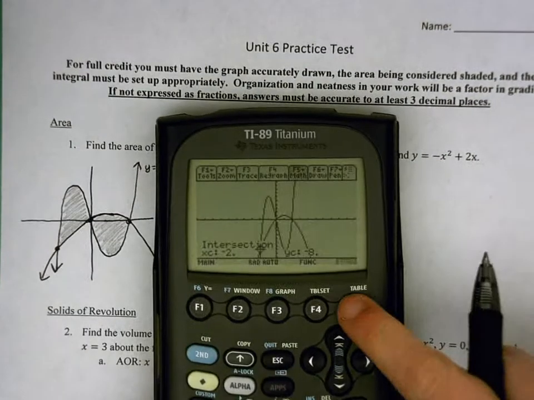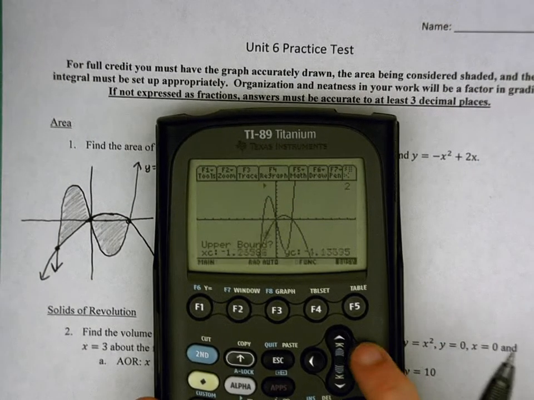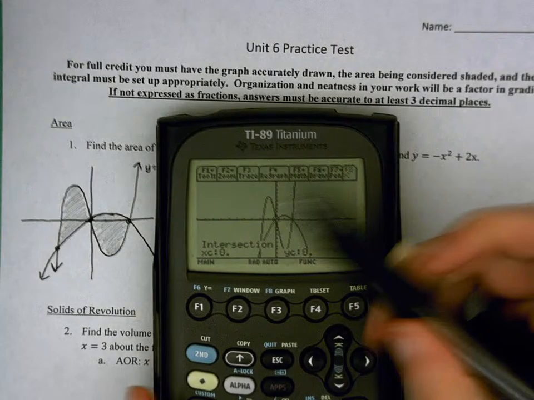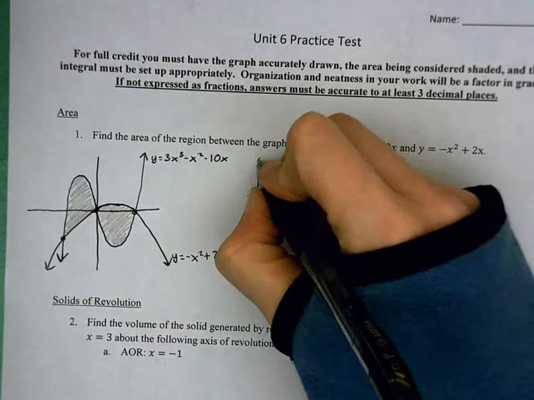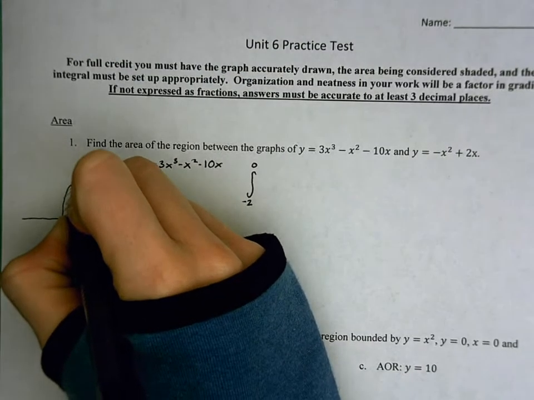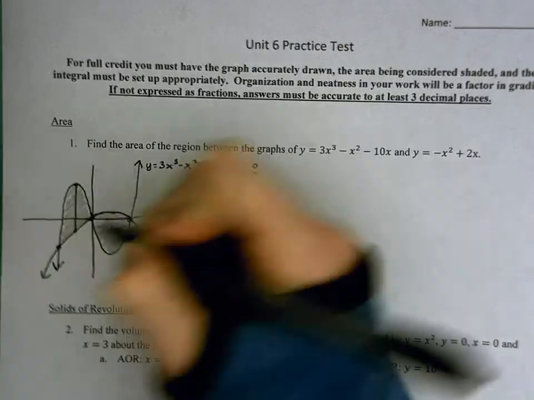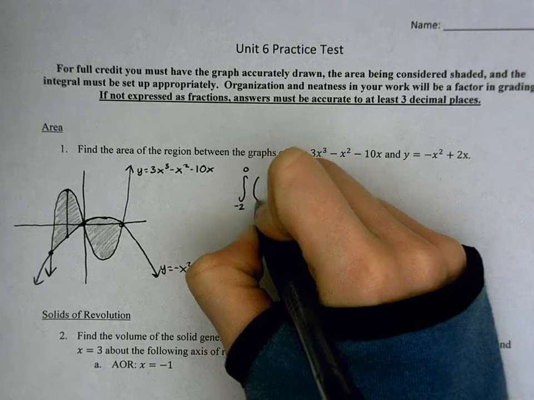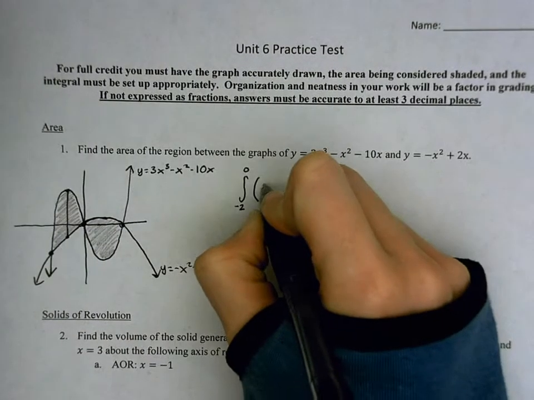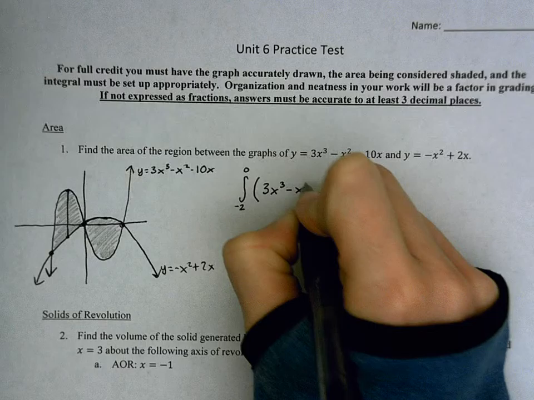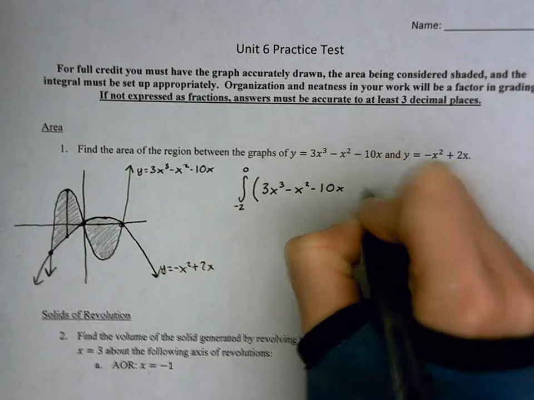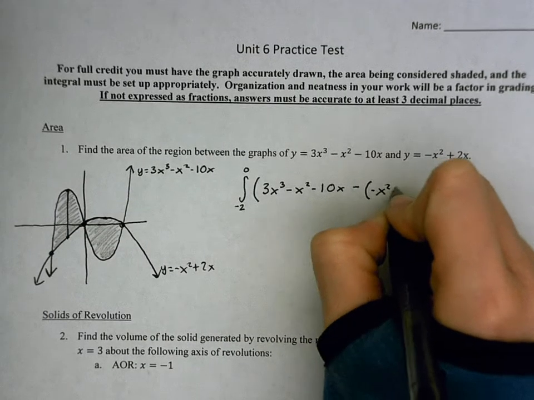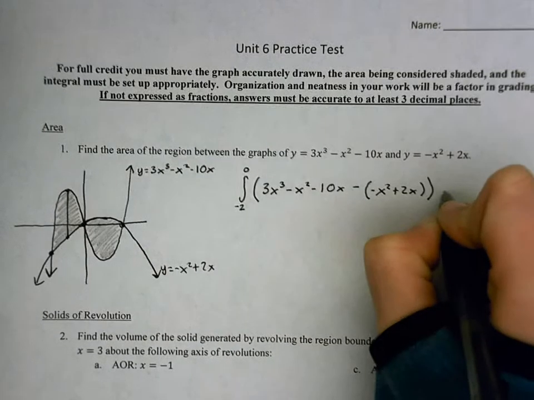My second intersection point, same thing, first curve, second curve, left, right, is at x equals 0. In this case, when I draw in my representative rectangle, and again, I recommend drawing that in, I have upper minus lower. My upper is my cubic, so that's 3x cubed minus x squared minus 10x, minus my lower, which in this case is the quadratic, negative x squared plus 2x, dx.